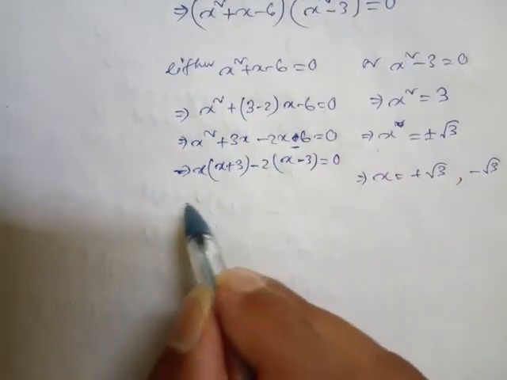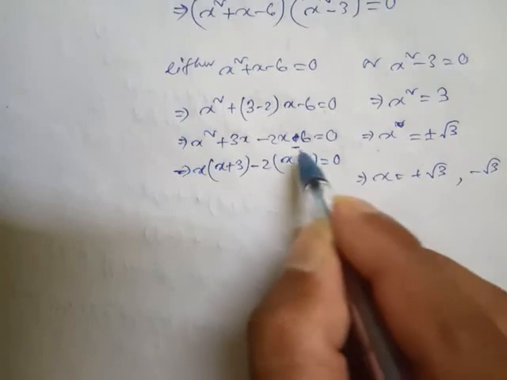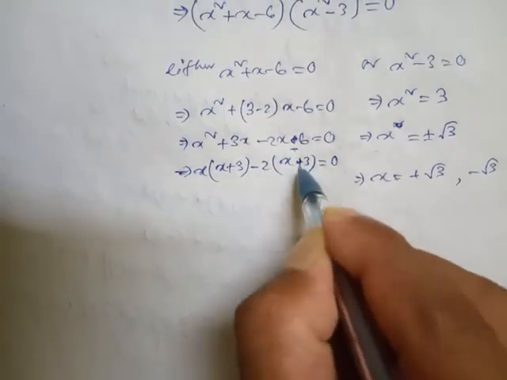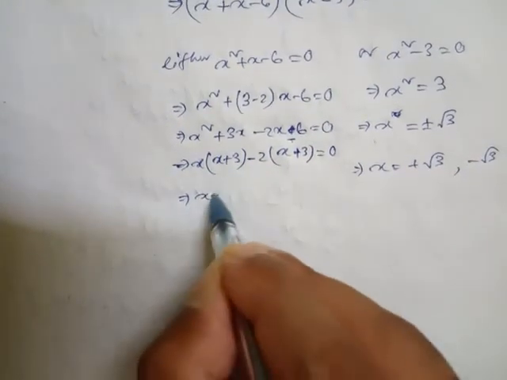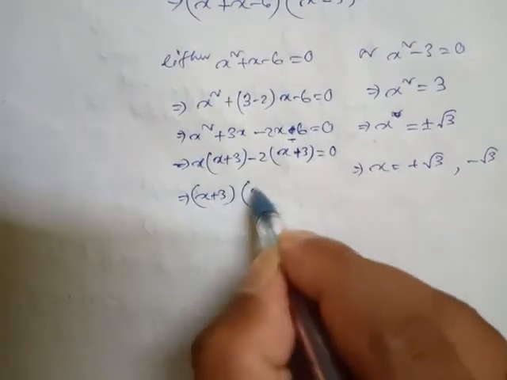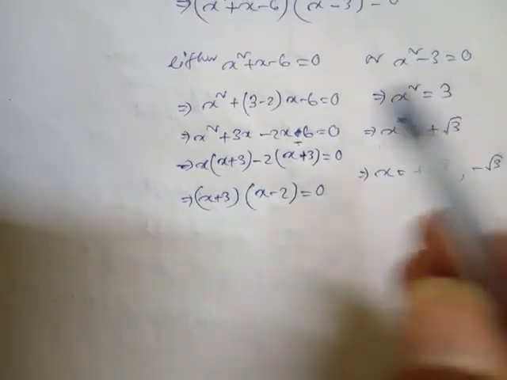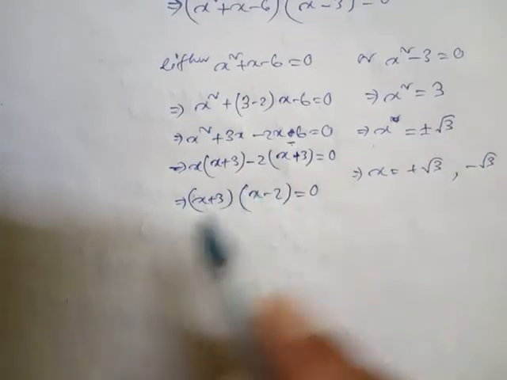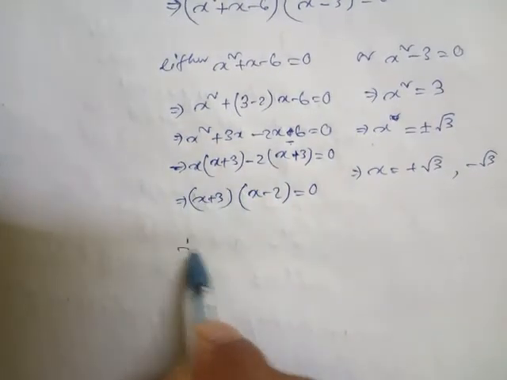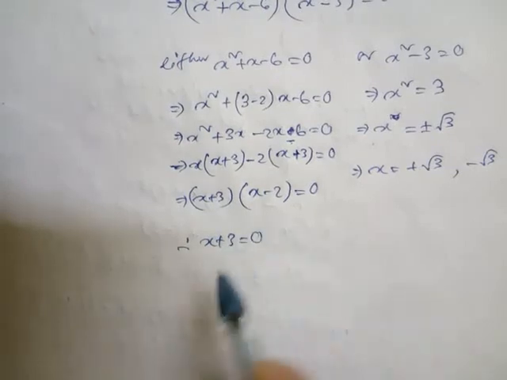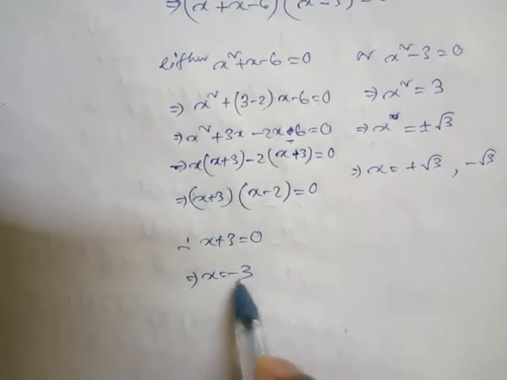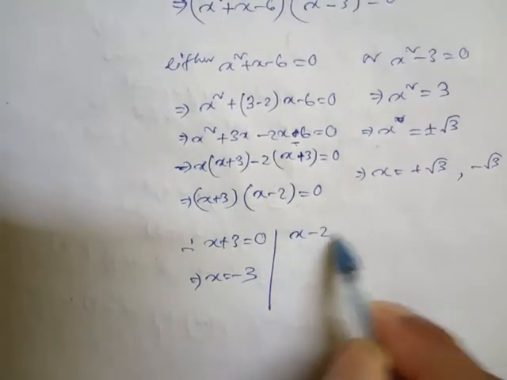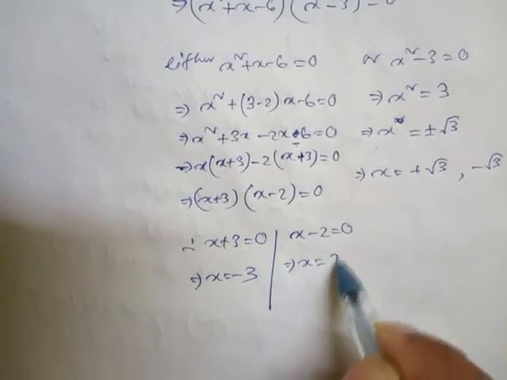Now if I take minus 2 common, then plus 3. So next would be x plus 3 here, and x minus 2 equal to 0. Therefore x plus 3 equal to 0 or x equal to minus 3, and x minus 2 equal to 0 or x equal to 2.